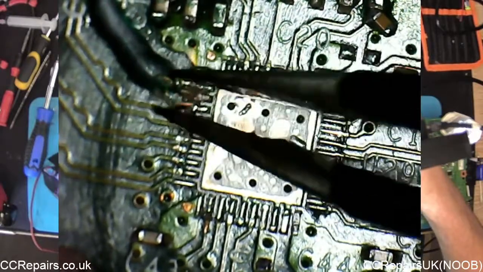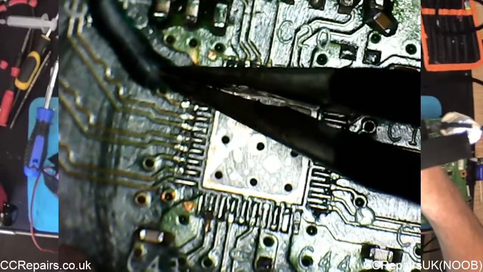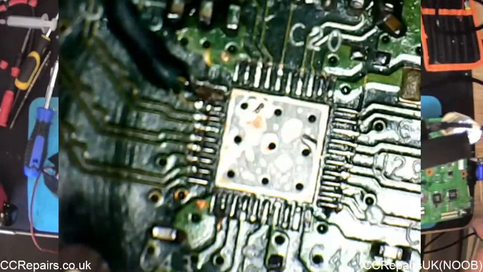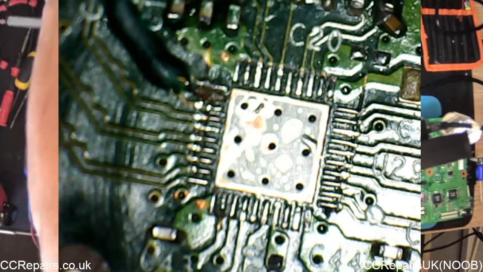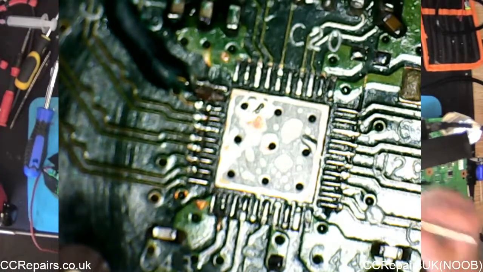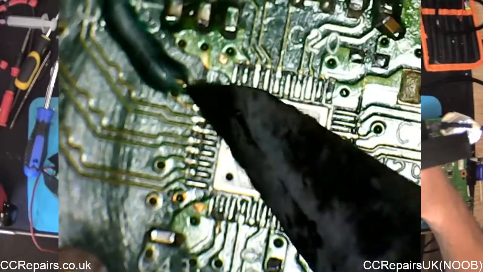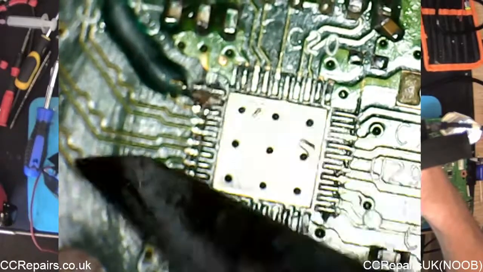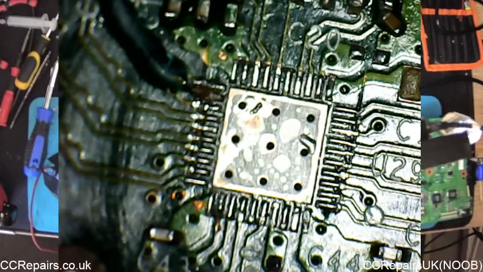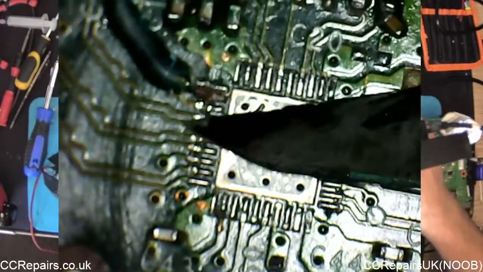Yeah, I'll pick that off and redo that. Maybe I'll let the board cool down just a little bit.